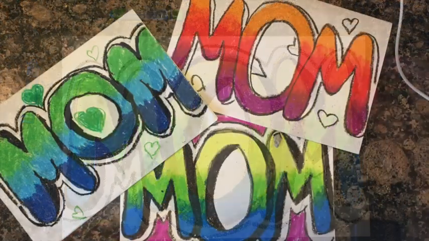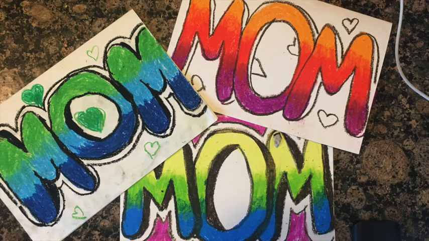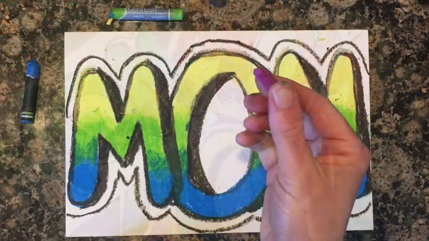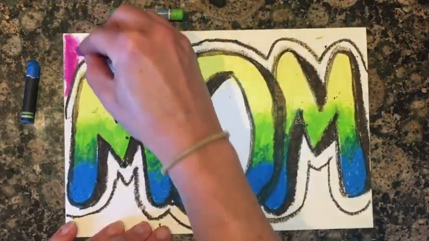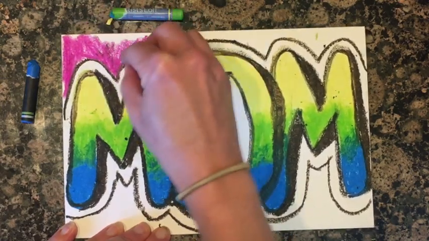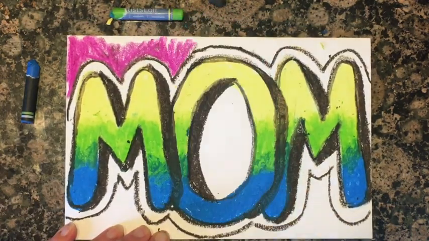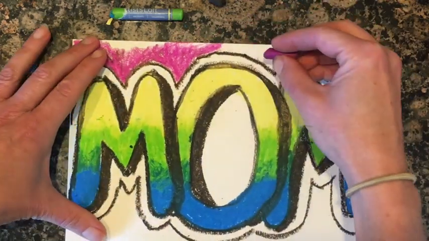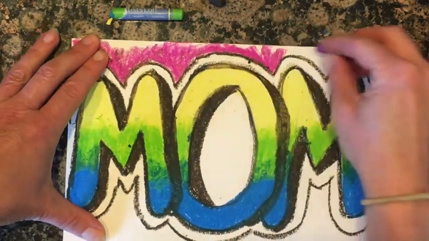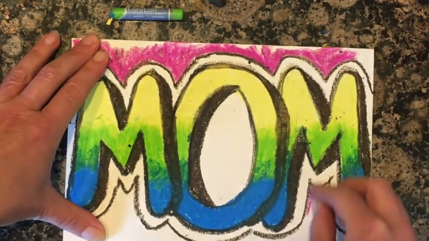Alright, the last and final step is you can design the background however you want with objects, or I'm going to, I use cool colors for my blending, so I'm going to come with a warm color in the background. And so that's going to go everywhere behind that force field.